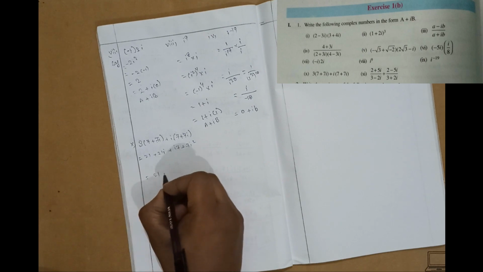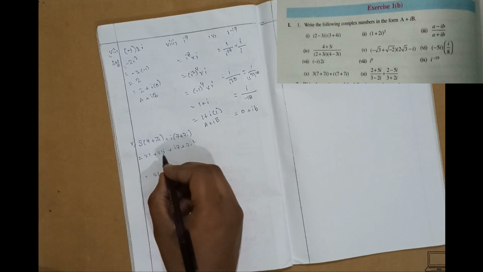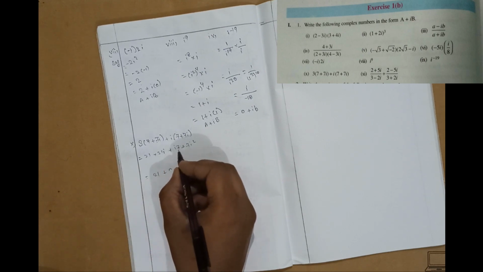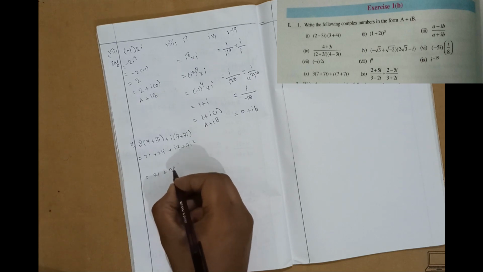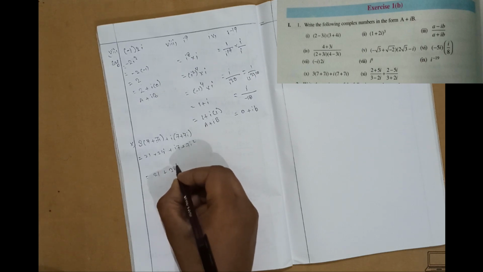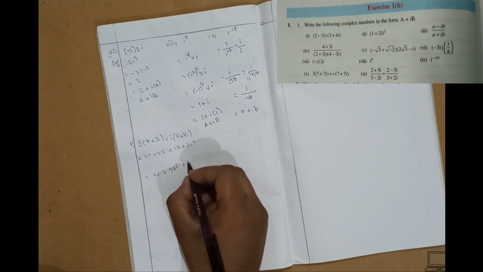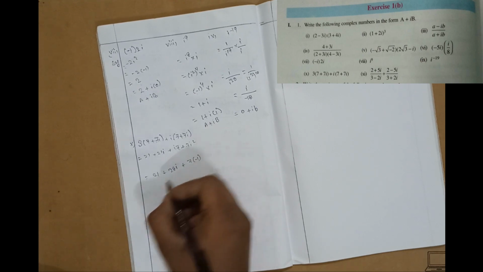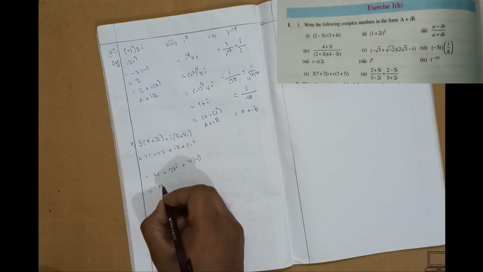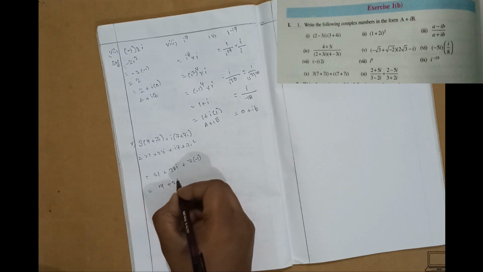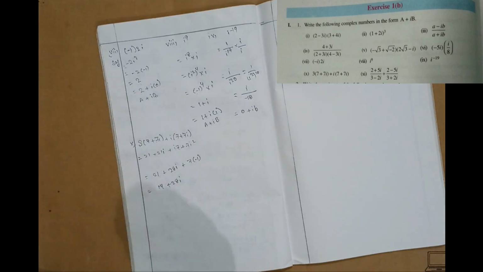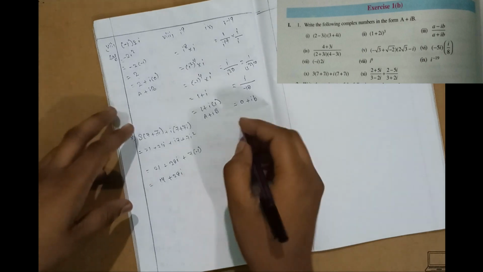Then 21 plus 21i plus i 7i, it will become 28i, and i square is minus 1, so 7 of minus 1, so it will become 14 plus 28i. The answer is 14 plus 28i. Now 11th one.